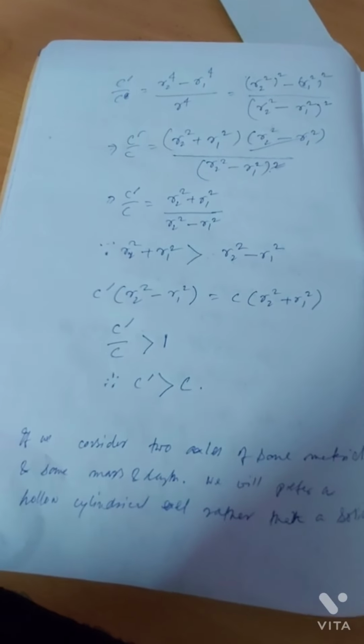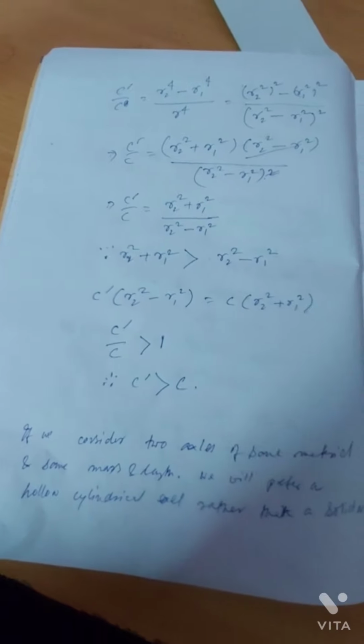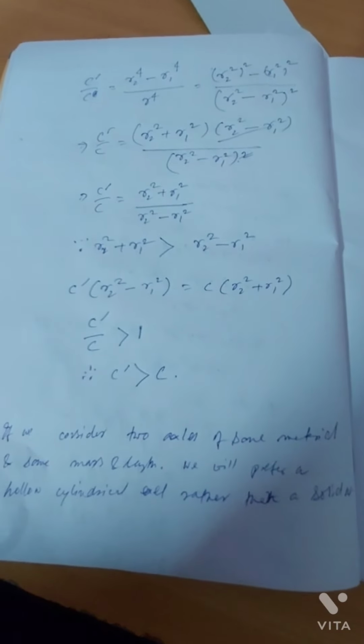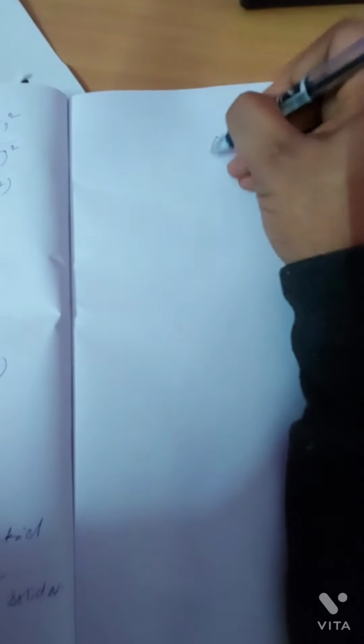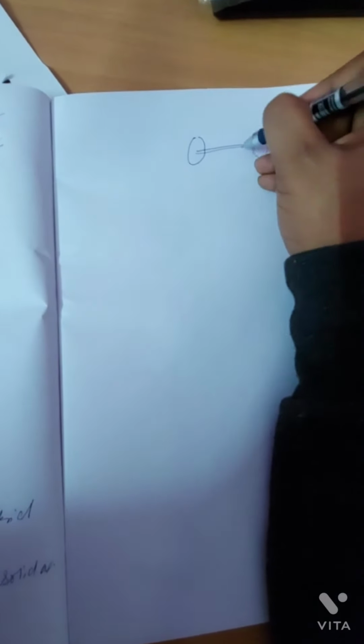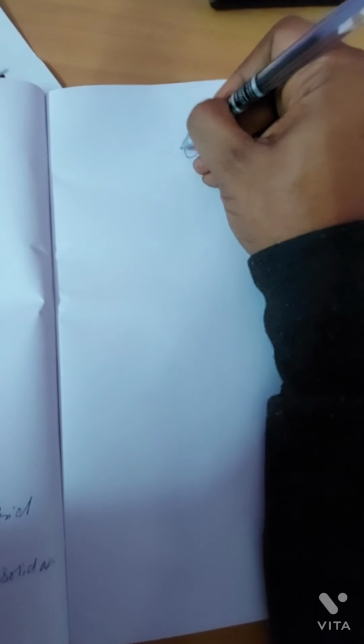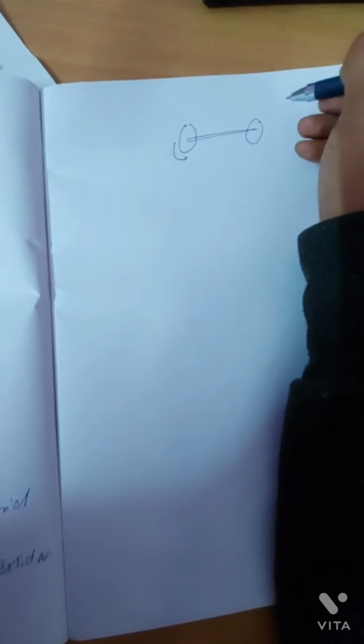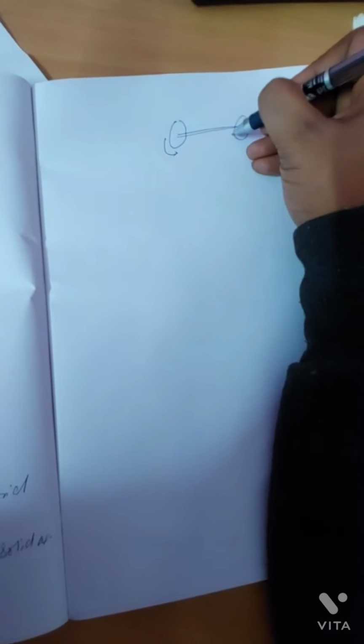Suppose this is a wheel, and two wheels are connected by an axle. If we rotate this one in this direction, this also needs to rotate.